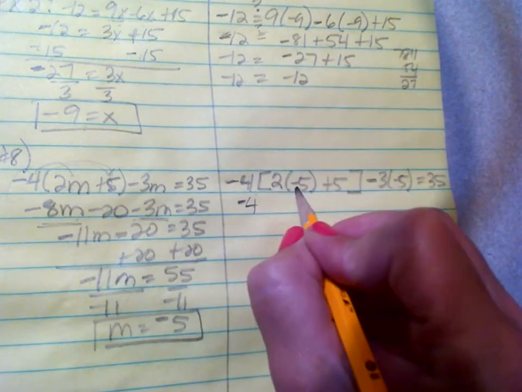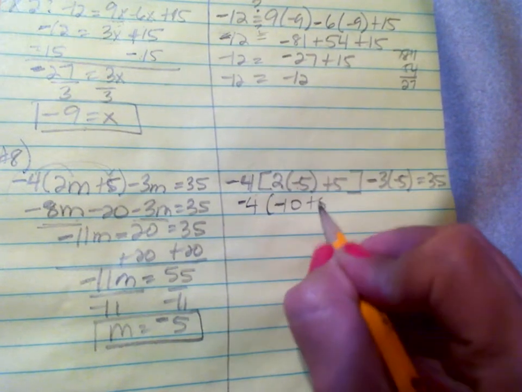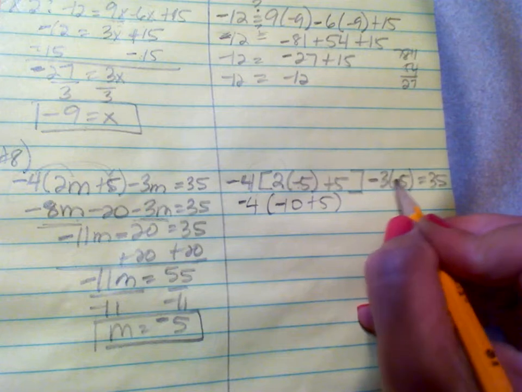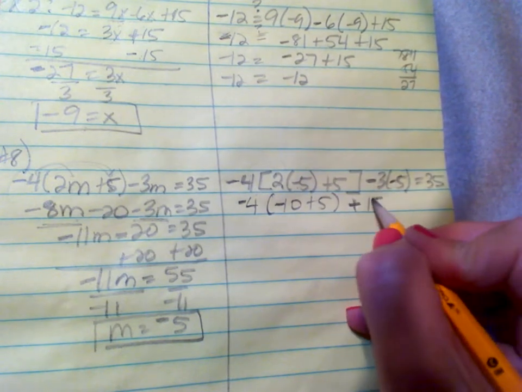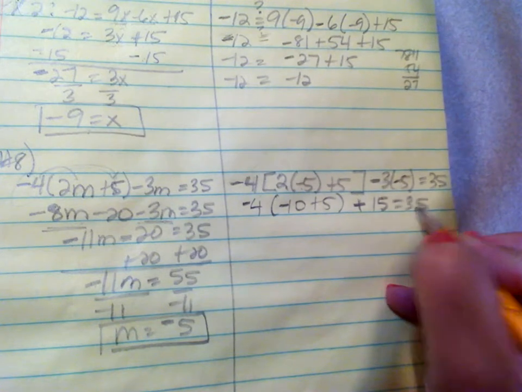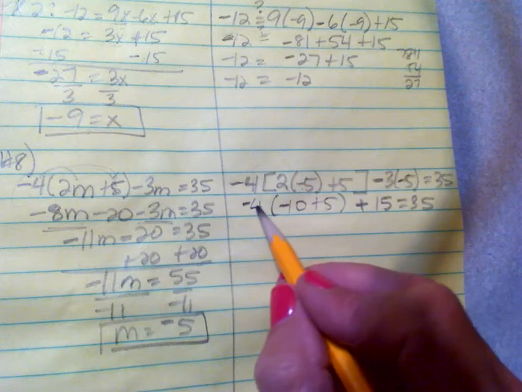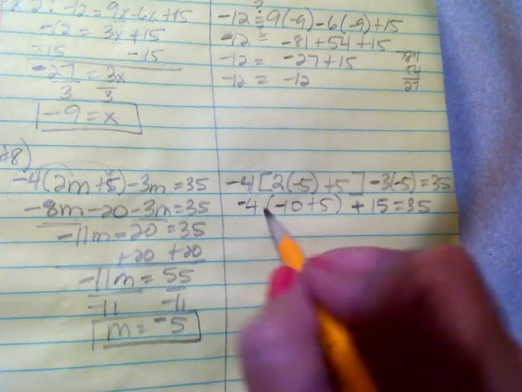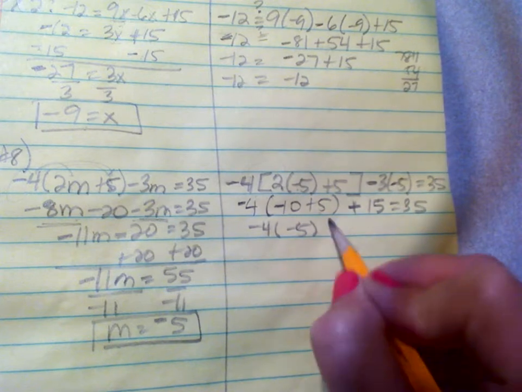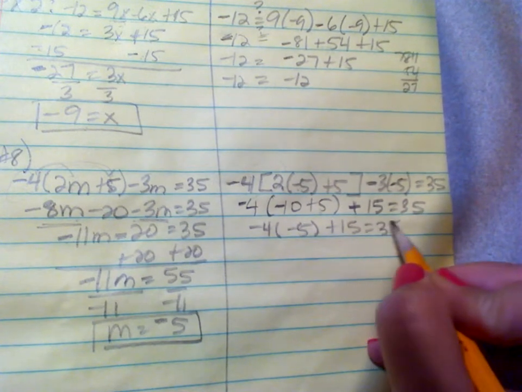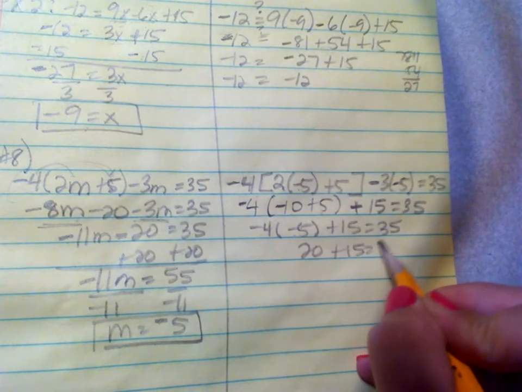So then we're going to do 2 times the negative 5, which is a negative 10. Now I can just do parentheses, plus 5. Now I can multiply this at the same time. A negative 3 times the negative 5 is a positive 15. I'm going to work inside. Don't distribute when you check. Again, it just makes it larger than you need to. So you have a negative 4. Negative 10 plus 5 is a negative 5. Plus 15 equals 35. Negative 4 times negative 5 is 20. Plus 15, and it's 35.